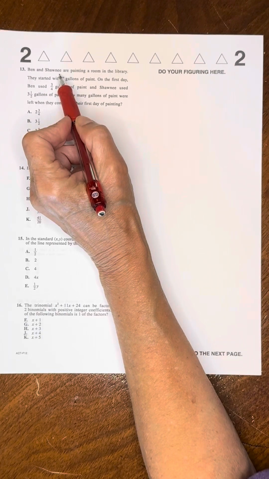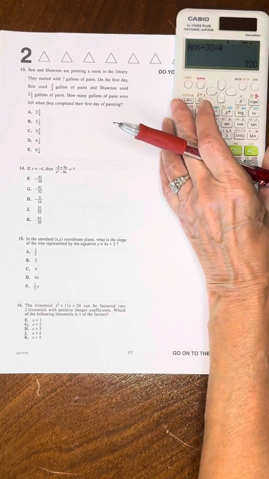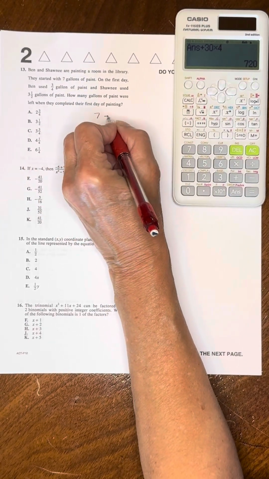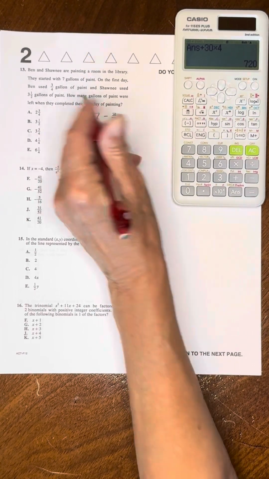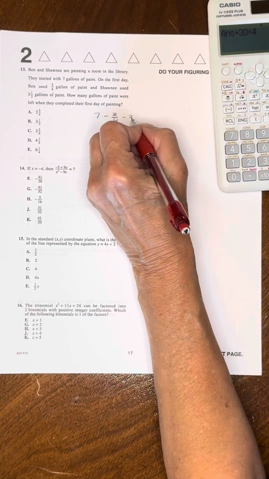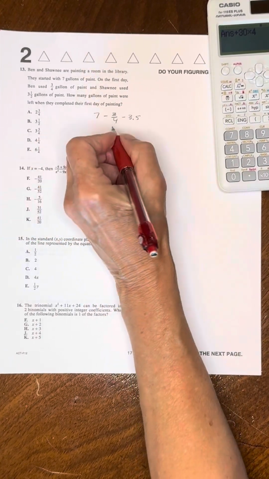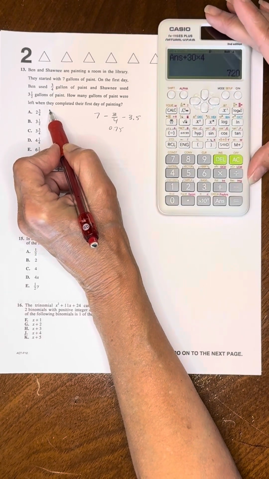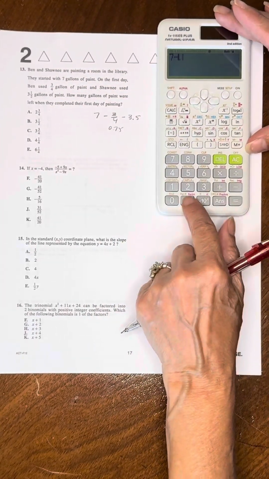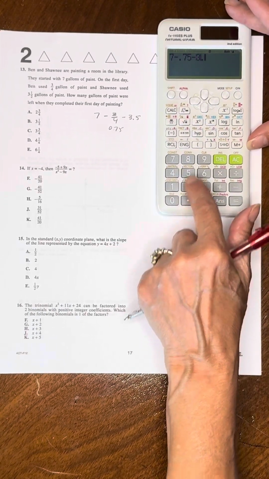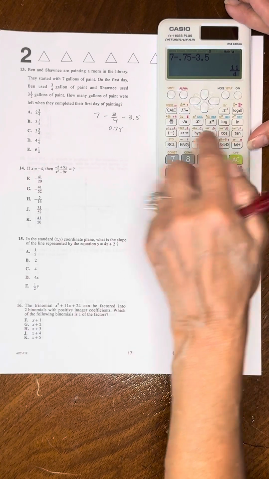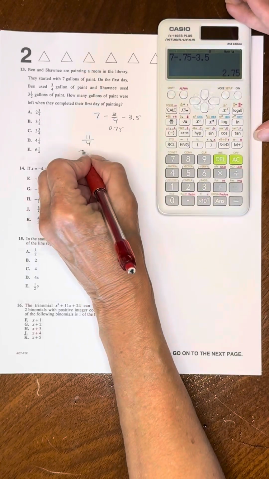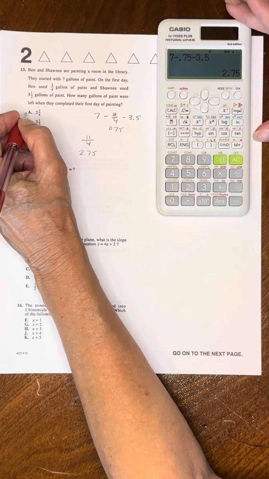Ben and Shawnee are painting a room in the library. They start with 7 gallons of paint. On the first day, Ben used 3/4 of a gallon, and Shawnee used 3.5. I'm writing it like that. This is really 0.75. How many gallons of paint were left? Well, you just take the 7 gallons, subtract 0.75, and subtract 3.5, and it's 11/4. 11/4 is 2.75, so it's 2 3/4.